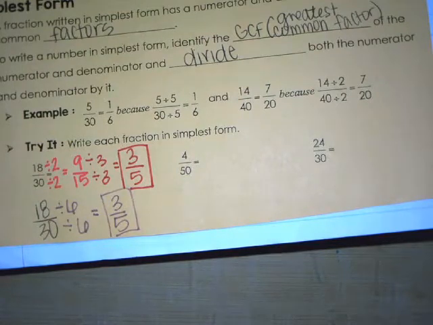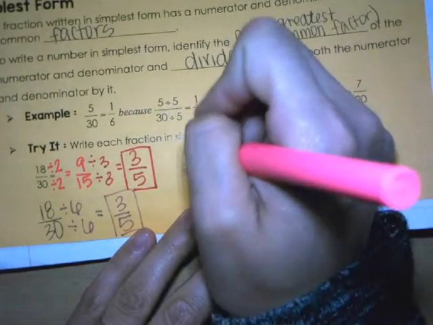4/50. Can divide. Somebody raise their hand and tell me, what can I take out of 4 and out of 50? What do you think, Peyton? 2. Let's divide a 2 out.